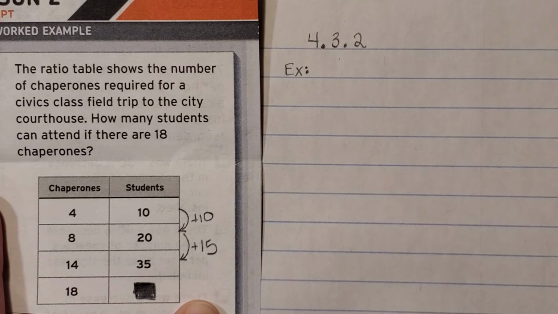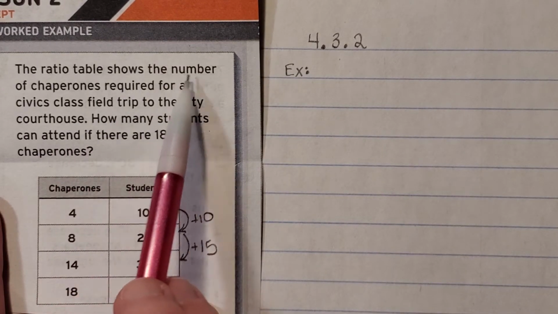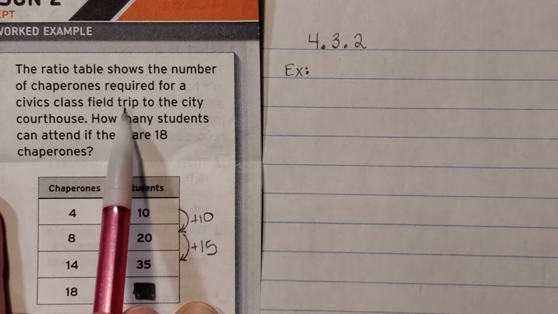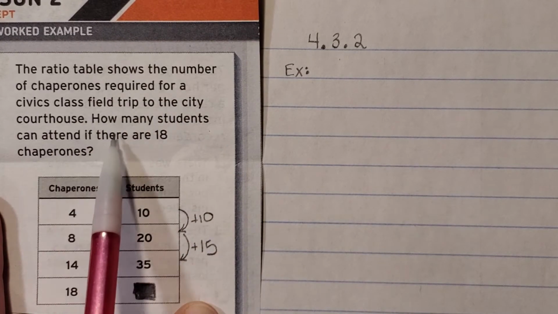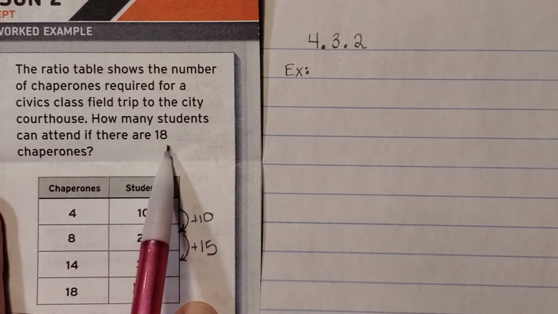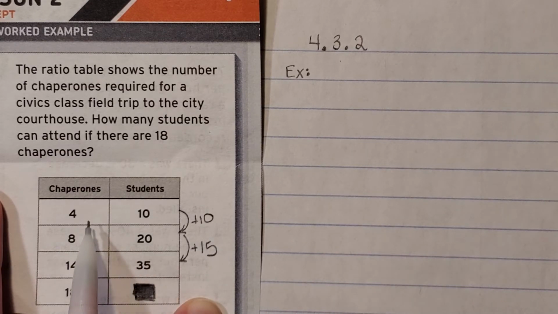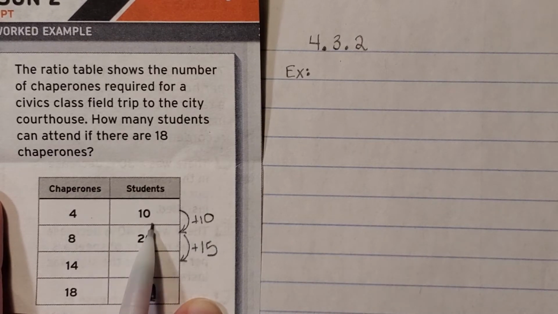Let's go ahead and read the word problem. The ratio table shows the number of chaperones required for a civics class field trip to the city courthouse. How many students can attend if there are 18 chaperones? So in this case, I want to find a pattern going from chaperones to students. Is there a consistent pattern?